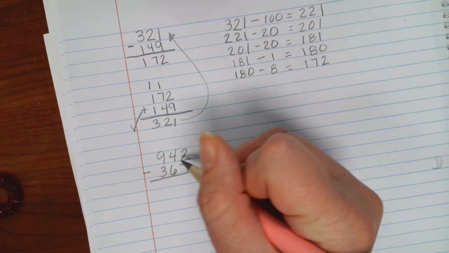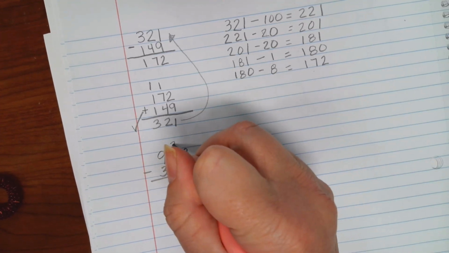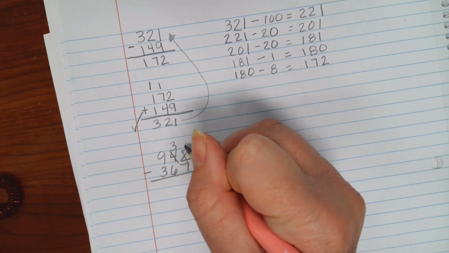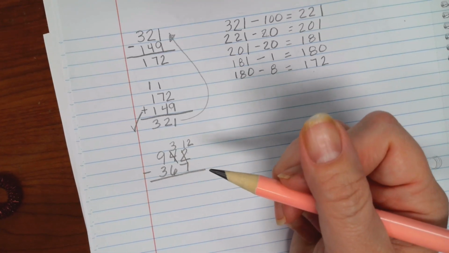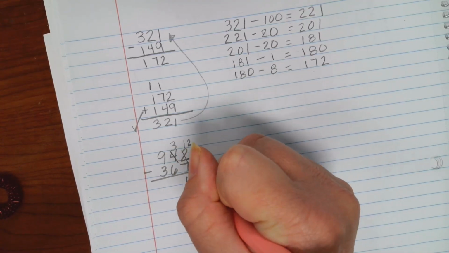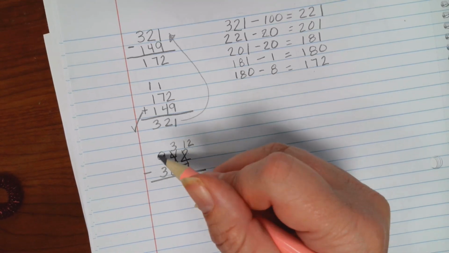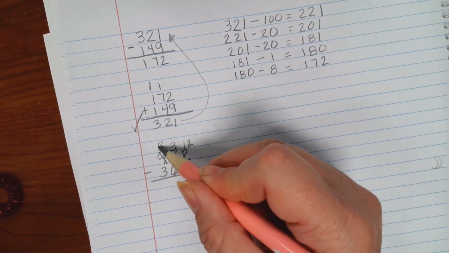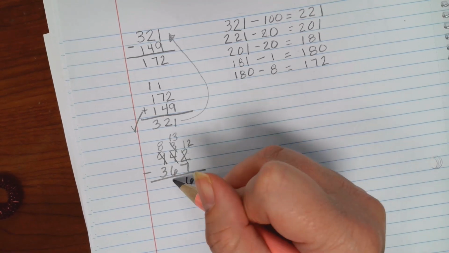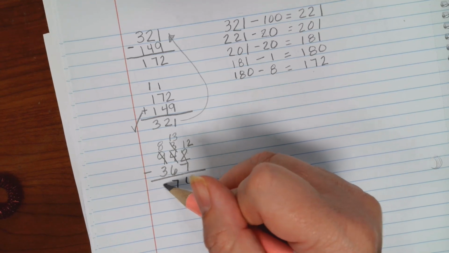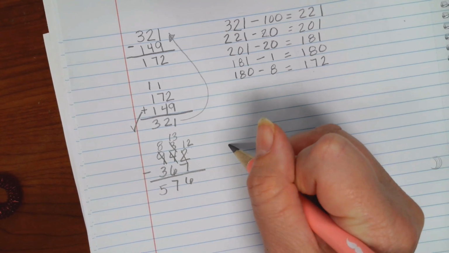Alright, if you work that one out, you know you can't take 7 from 2, so you go next door. Next door, that means I take a 10 away, and now I have a 10 over here, so that's 12. And I can take that away, and that's going to be 6, because 6 plus 7 is 12. I can't take 6 from 3, so I got to go next door and regroup. So now instead of 3 ones, I have 13 ones. When I subtract, I get 7, and I get 5. So that would be my answer. Now, I'm going to rewrite that problem.